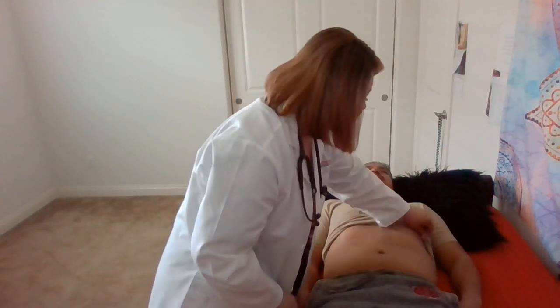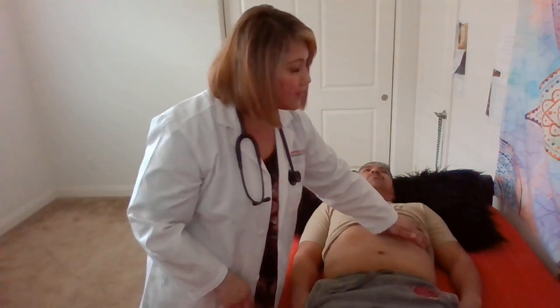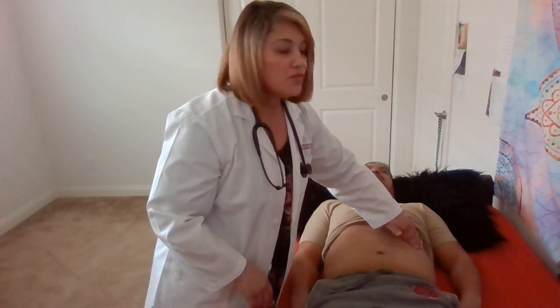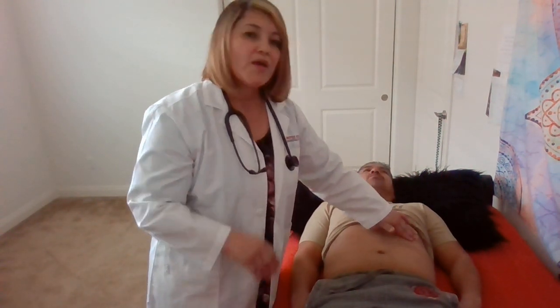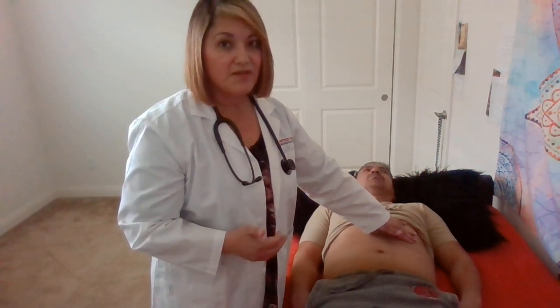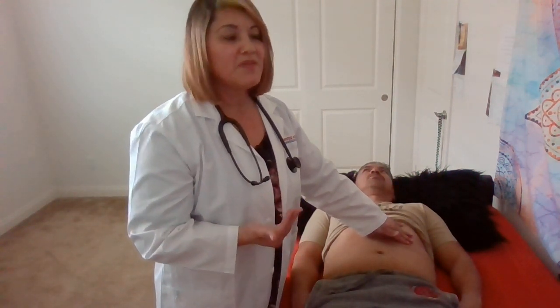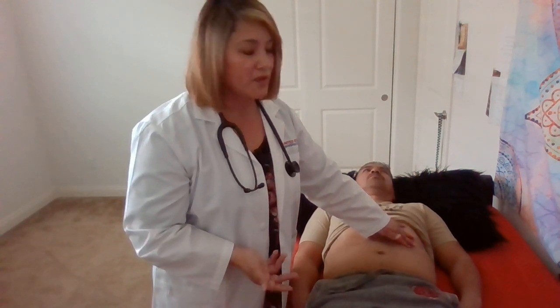Now we're moving up into the left upper quadrant. We're also going to find the left costal margin, which is right here. And what we're going to do is find the spleen to see if we palpate the spleen. Now, it is not normal to feel the spleen. If we feel the spleen, then that means that there's some splenomegaly going on.